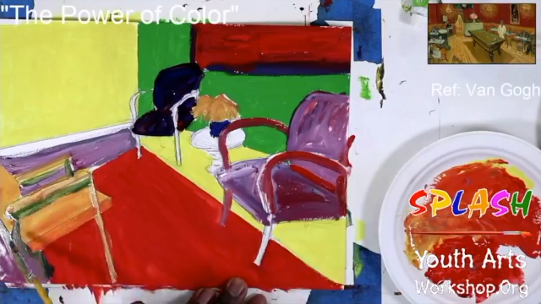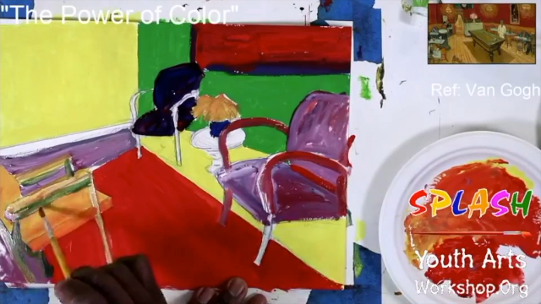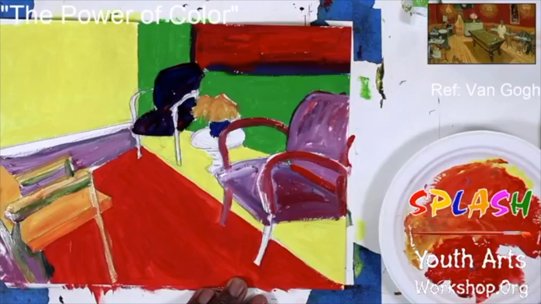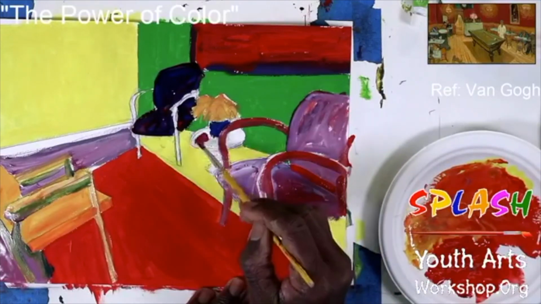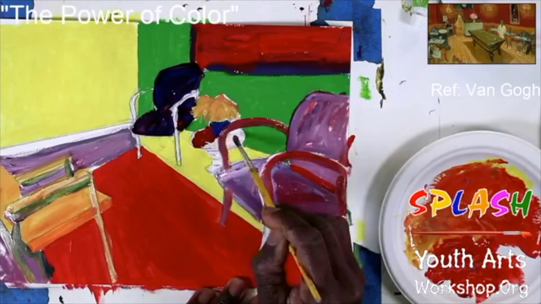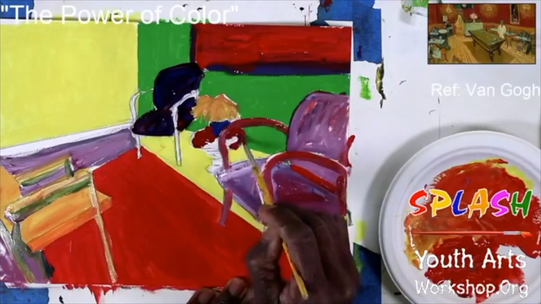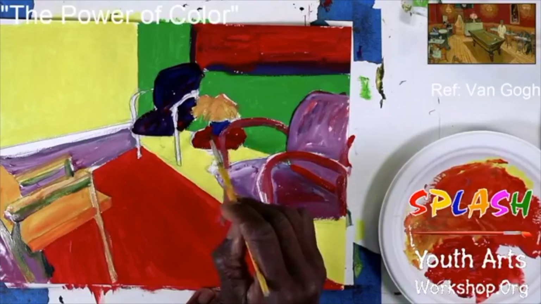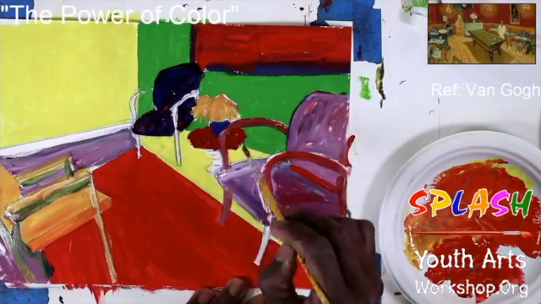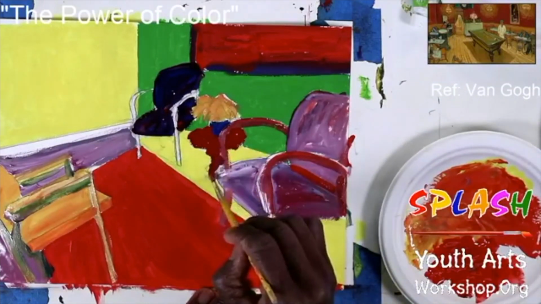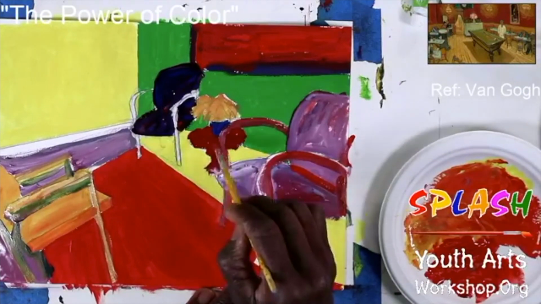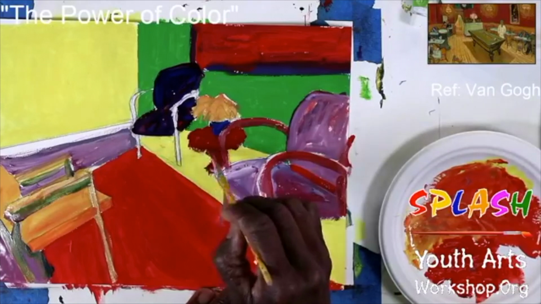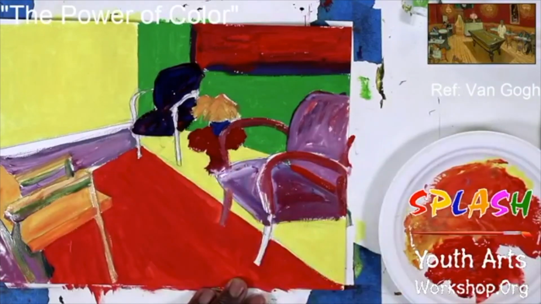So I like what's happening here on this side. I have a lot of work to do on this side of the picture. And I'm trying not to add any additional colors because, like I said, the fewer colors, the more harmony you're going to have in your picture. See how abstract this table is now? You know, I could paint the table brown. I could try to make it look realistic.